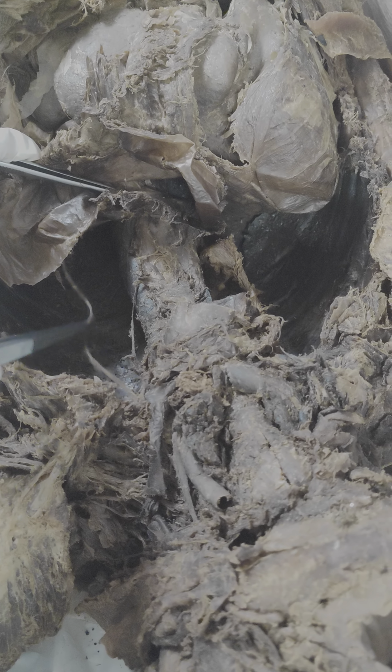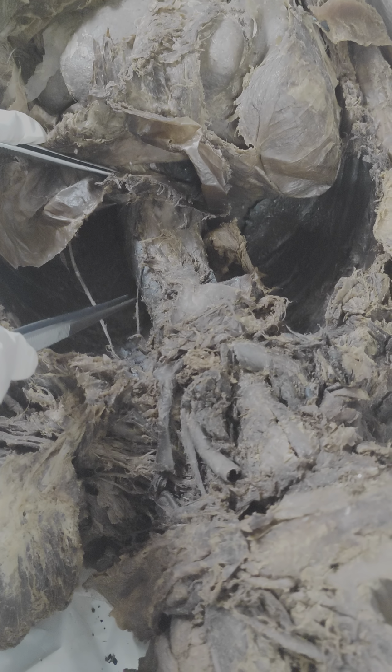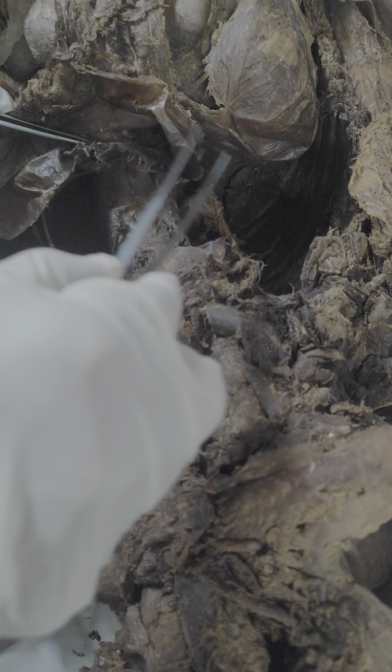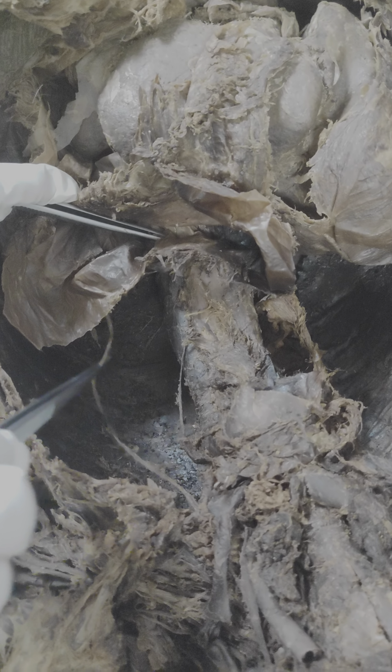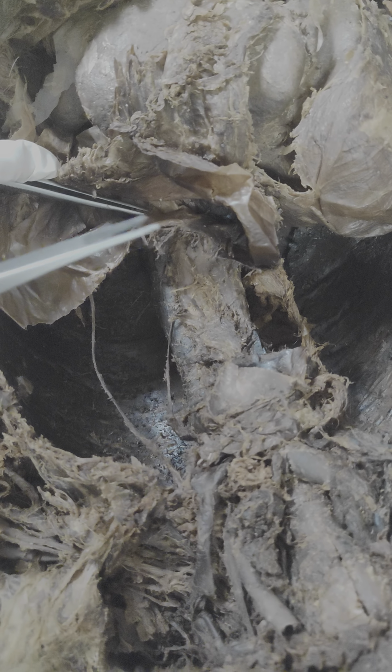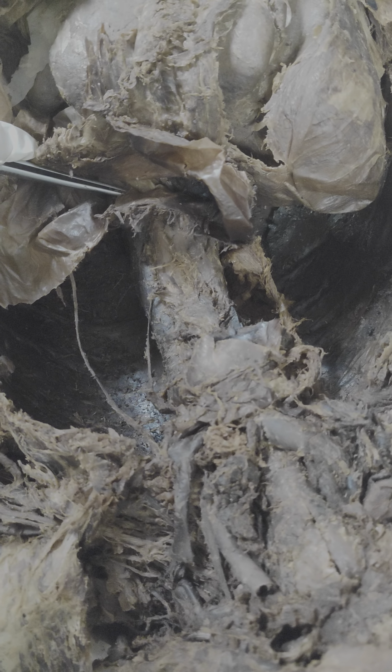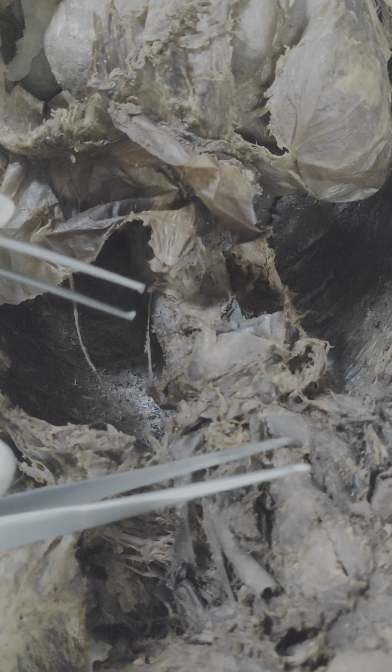And please remember, it is the phrenic and it is the vagus. The position of the vagus is near the midline. The position of the phrenic compared to the vagus is lateral. Now here is the arch of the aorta, and we remove the sternum and all of the structures.